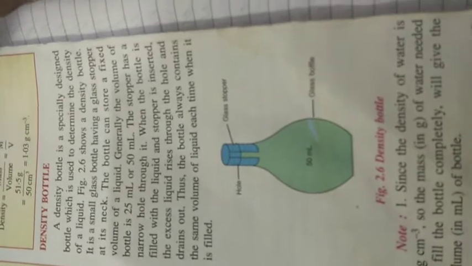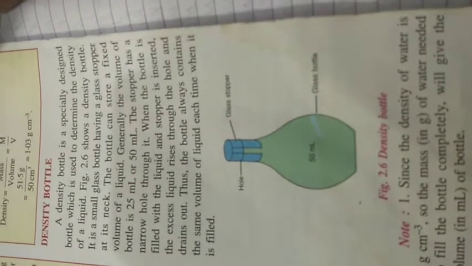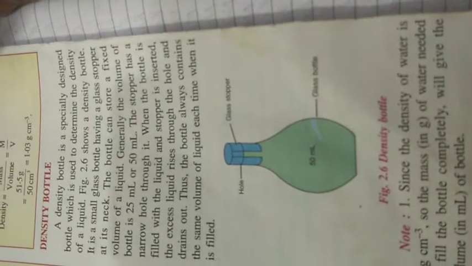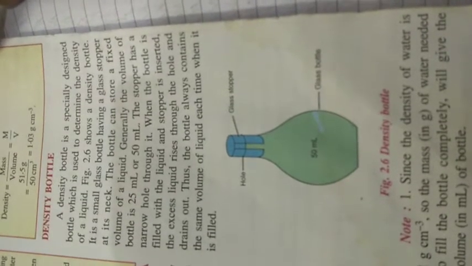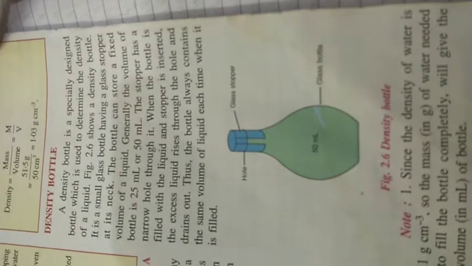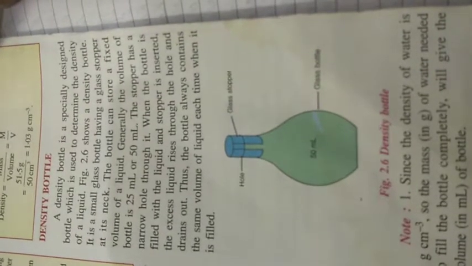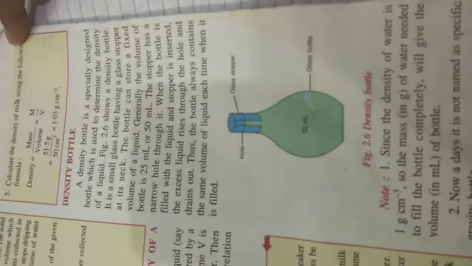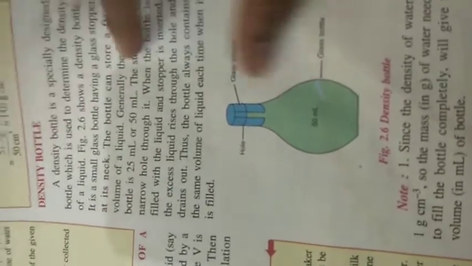The stopper has a narrow hole through it. With the help of that narrow hole, the excess amount of liquid drains out. Thus the bottle always contains the same volume of liquid each time it is filled. So I hope students you have understood this. You can see this picture given in your book.